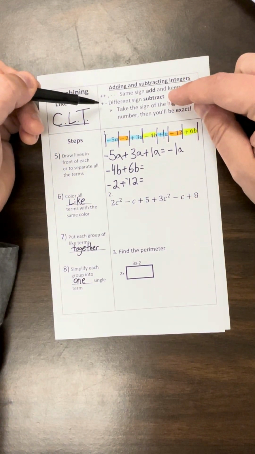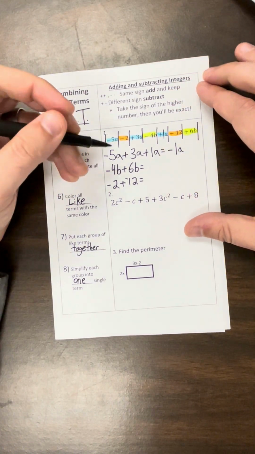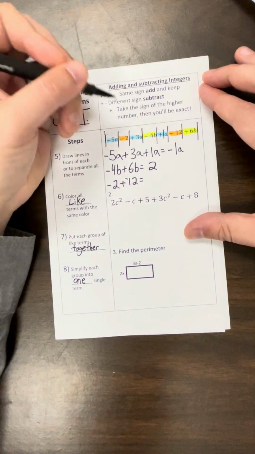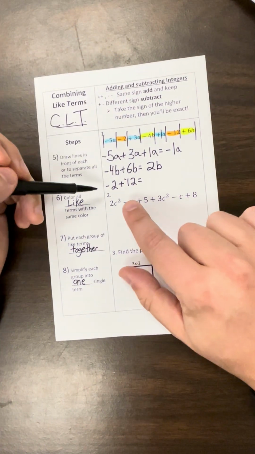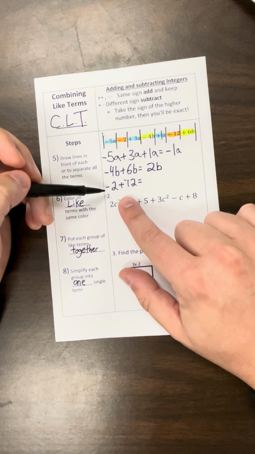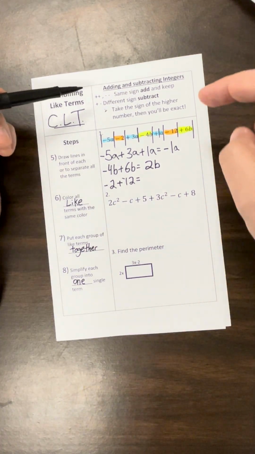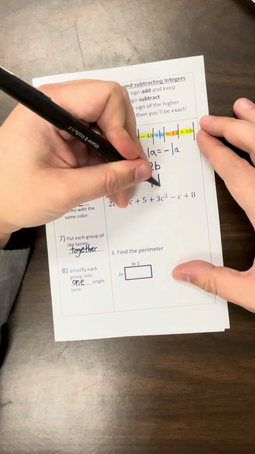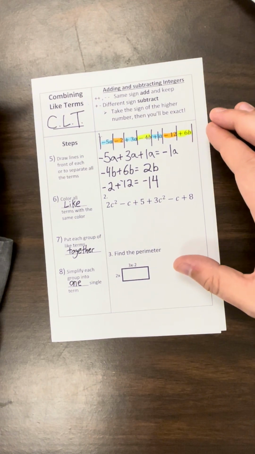Looking at my B's, I have a -4b and a positive 6b. So remember, they are different signs. I will subtract. So 6 minus 4 gives me 2. The positive one is larger, so that's a positive 2b. And then for my constants, I have a -2 and a -12. They're the same sign, so I will add them together to get 14. And both of those have a negative, so that will be a negative as well.